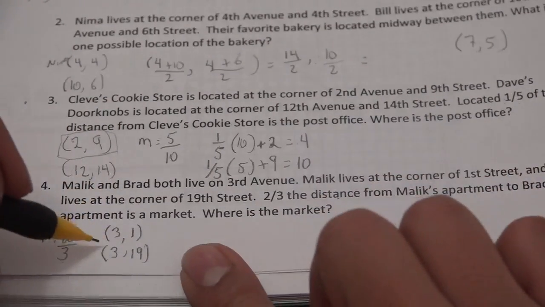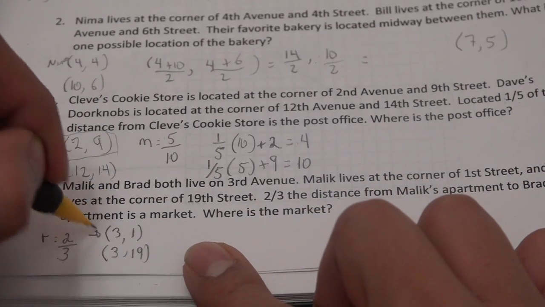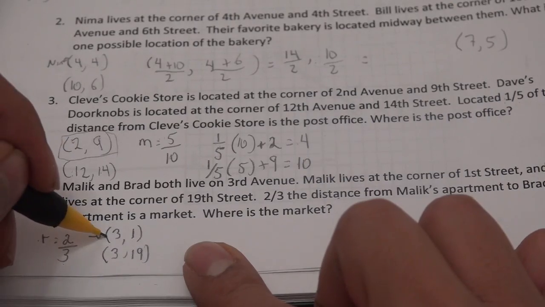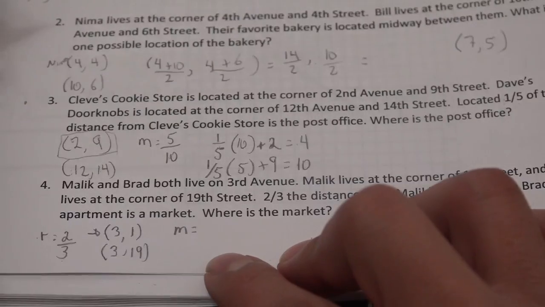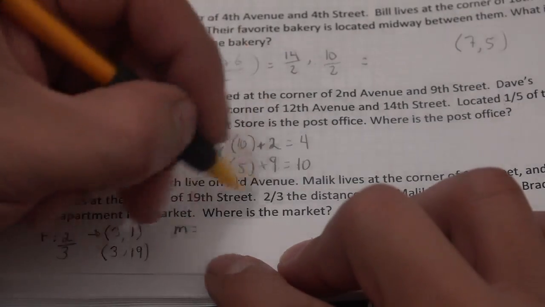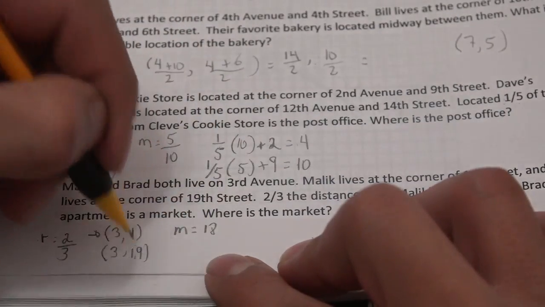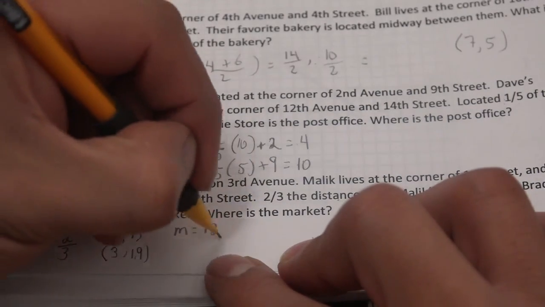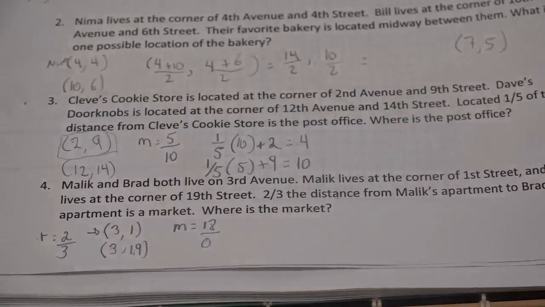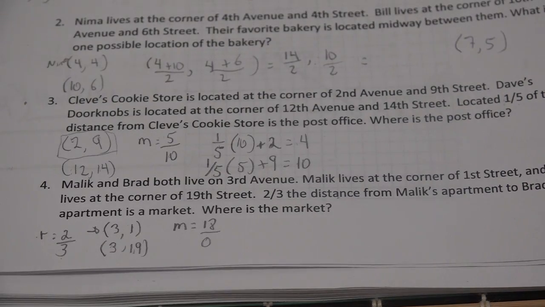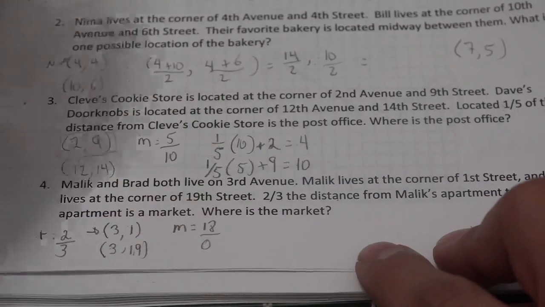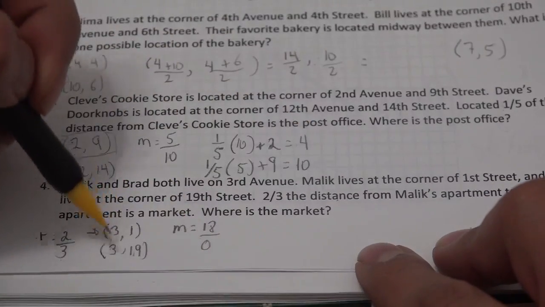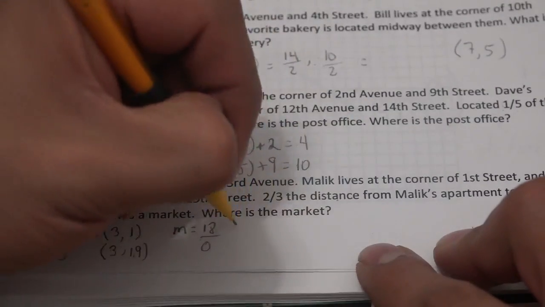Okay, so now I got my 2 points and I know which one is my starting point. This one. So I got ratio, location, and now I need slope. What is the slope? Well, 19 minus 1 is 18. 3 minus 3 is 0. This slope is undefined, but it doesn't matter. We're not really talking about y equals mx plus b or linear equation. We're just looking for a location and we're looking for partitioning, dividing a line segment. So I got my slope, and now I use the formula that I gave you.